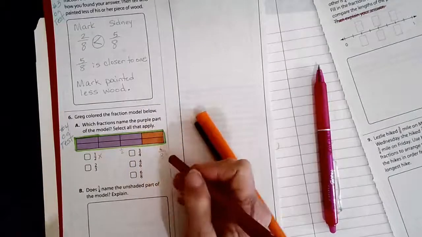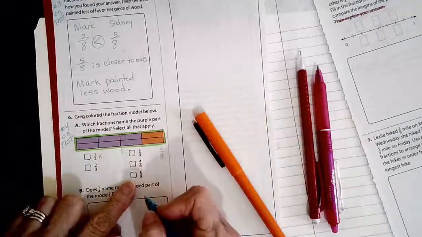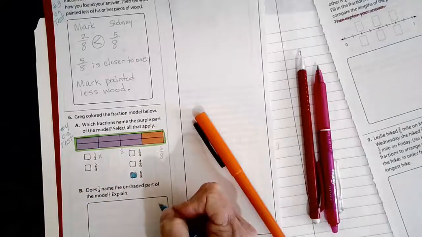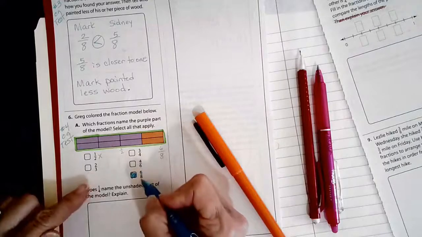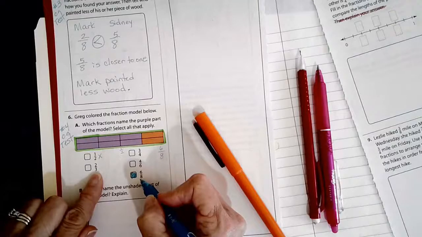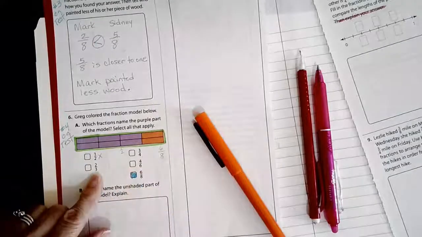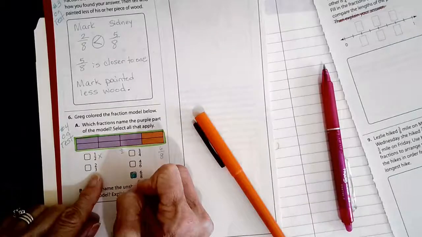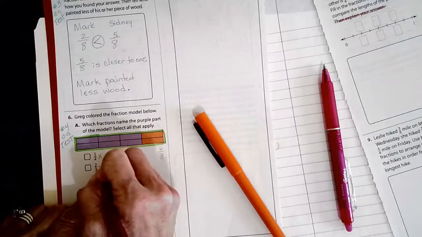So let me see. Do you see 6/8 in these options? Yep, right here, 6/8. So we know 6/8 represents the purple part that is shaded. But now let's look at the other options. Is 8 divisible by 3? Could we divide 8 by 3 and have none left over? Nope. If 8 is not divisible by 3, then we know that this could not be representing thirds.